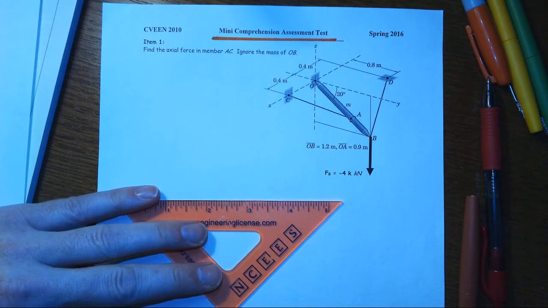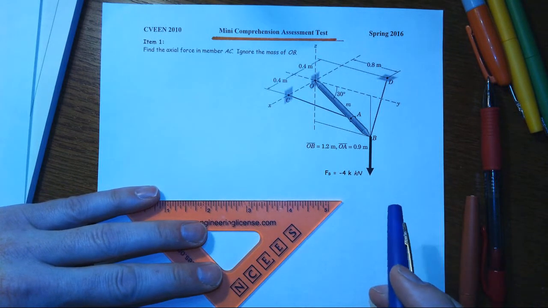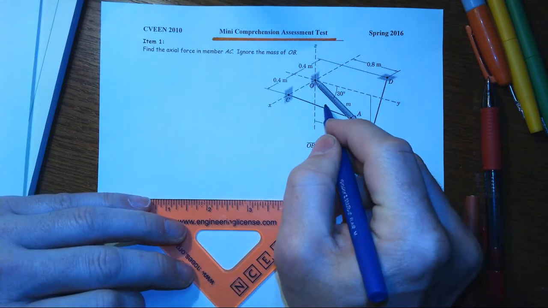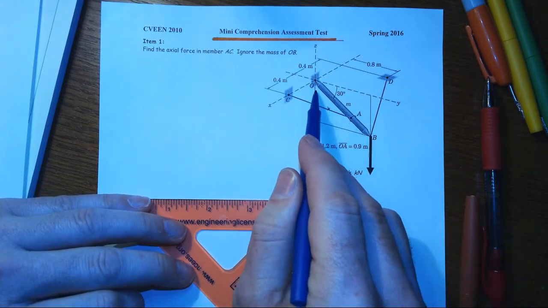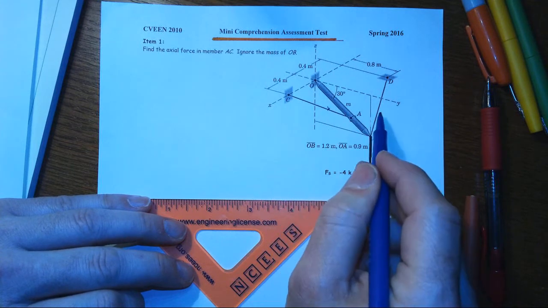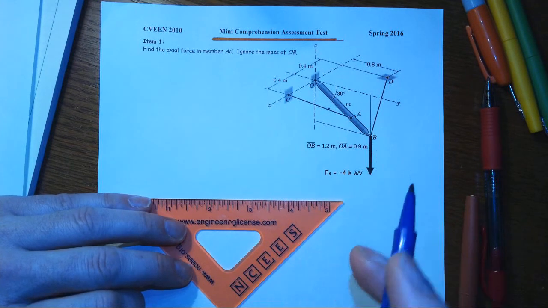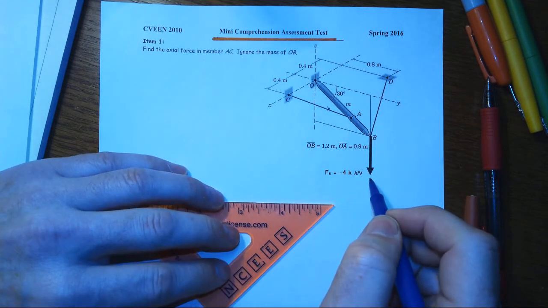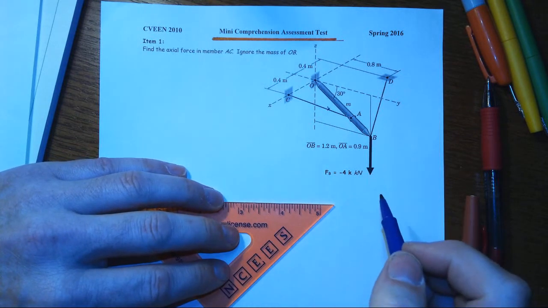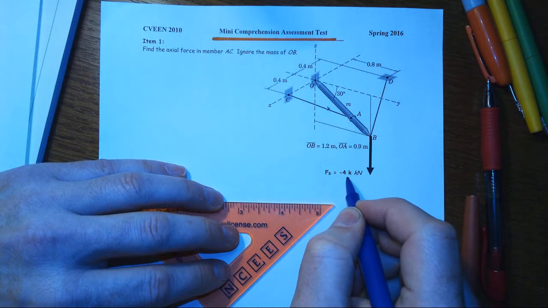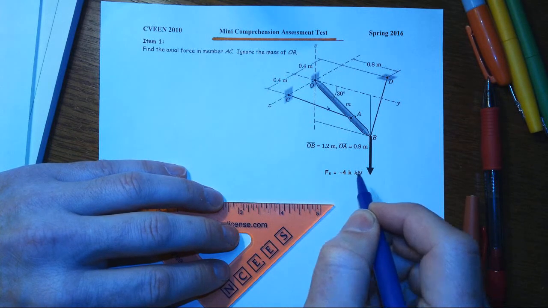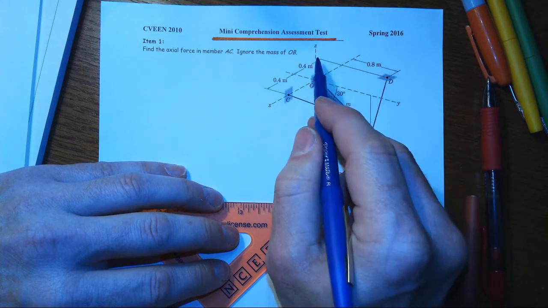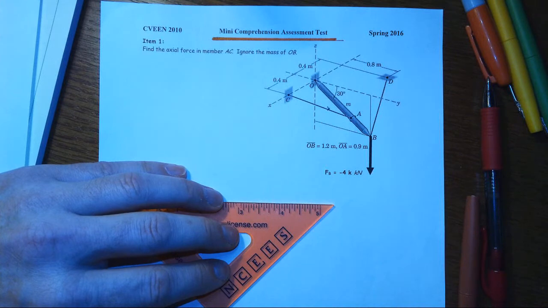Hi. So in this three-dimensional static equilibrium problem, we're asked to find the axial force in member AC on this little boom OAB that has two cable-like members supporting the little boom, and then we've got the 4 kilonewton applied load down here that is acting downwards, -4 in the K direction. That's the Z direction. Note, X is horizontal, Y is horizontal, but Z is now our vertical direction.